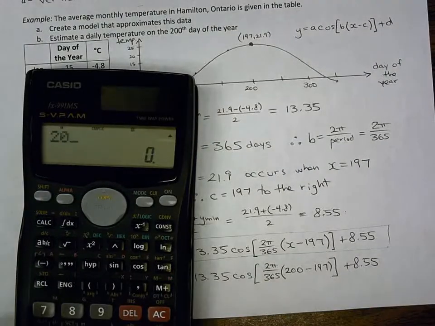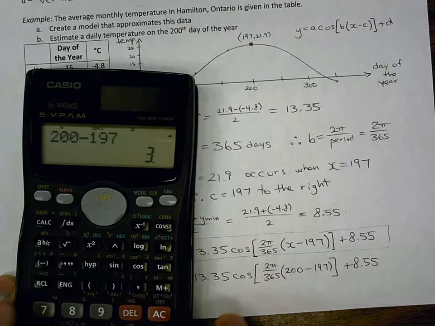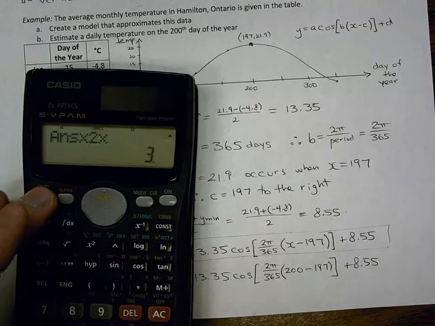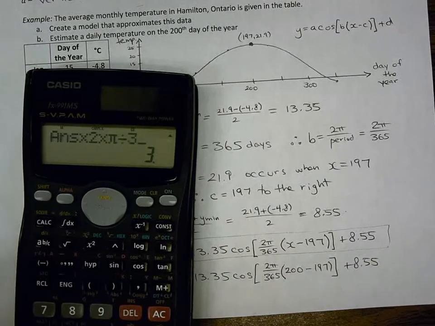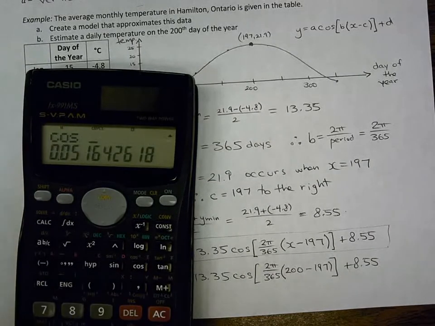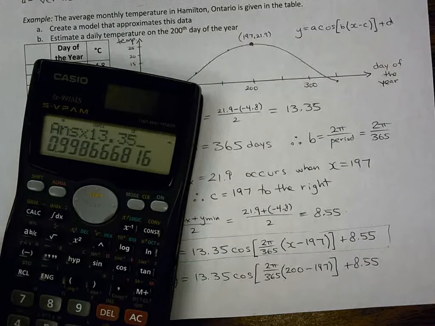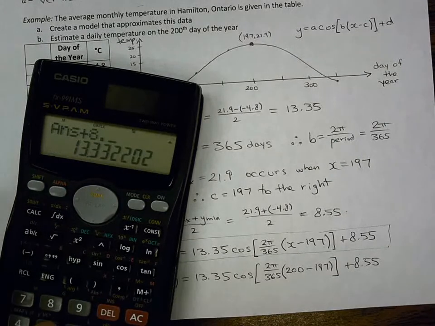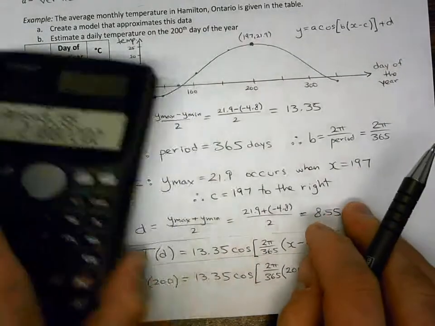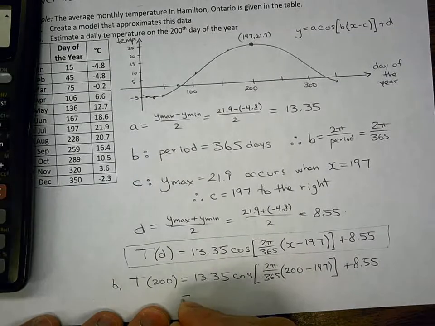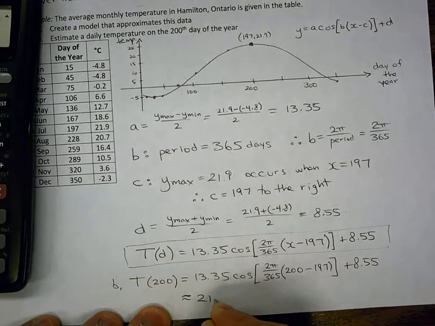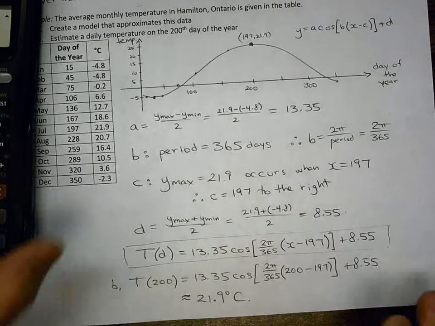Okay, so it's 200 minus 197. Then I multiply that by 2 times pi divided by 365. Take the cos of that answer. Multiply that by 13.35. And then I add 8.55. And that gives me approximately 21.9 degrees C. Does that make sense?